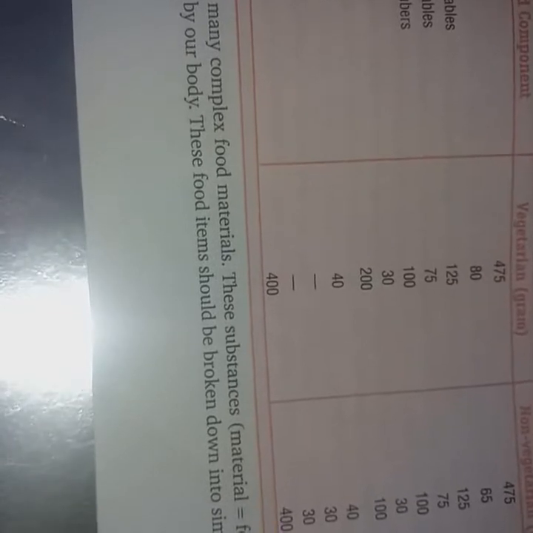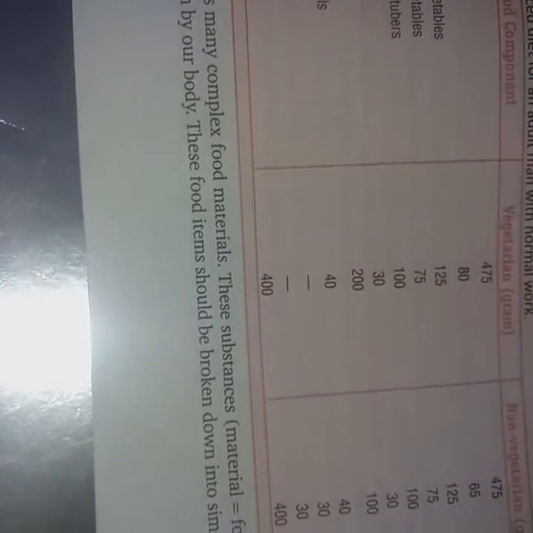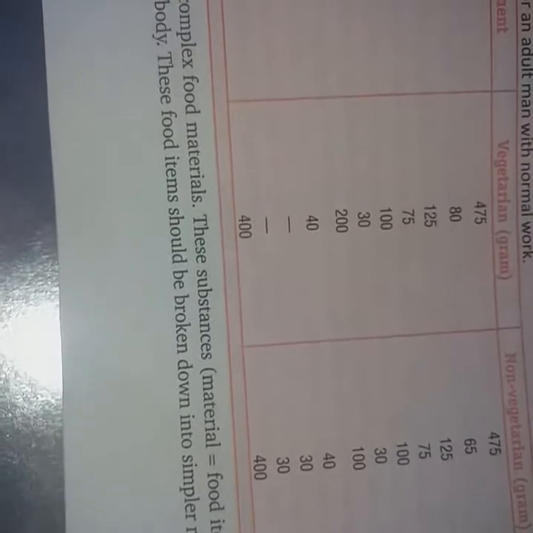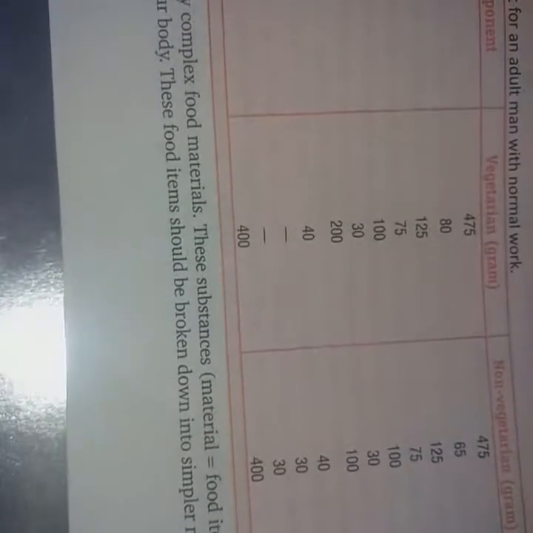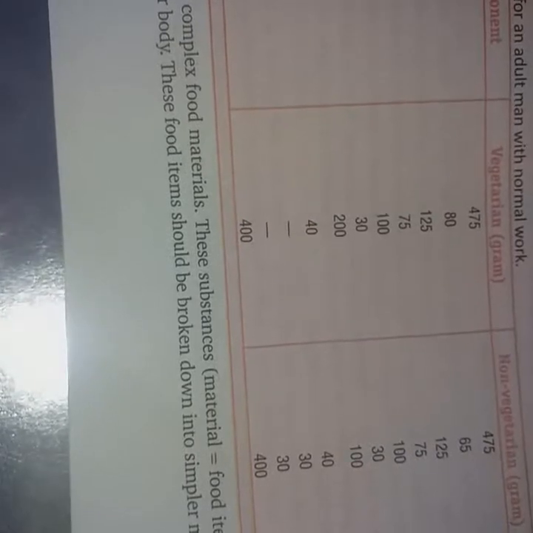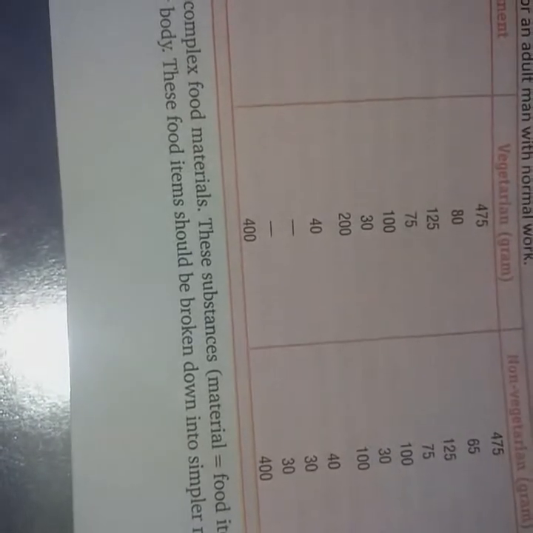These show the food components for vegetarian and non-vegetarian. You know that those who eat only vegetables are called vegetarian, and those who eat meat are called non-vegetarian. Meat is the main source of energy.